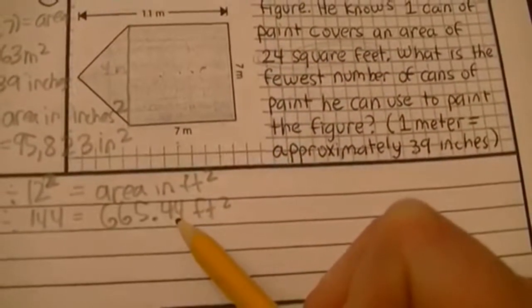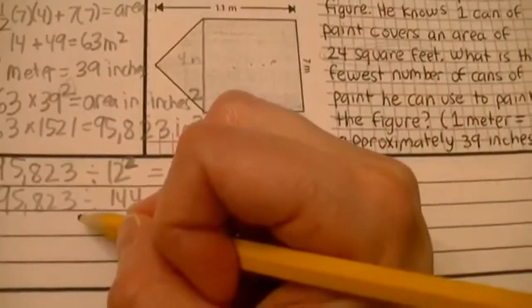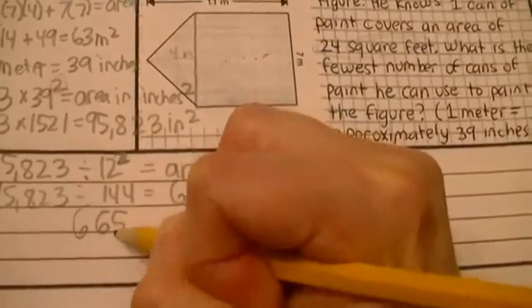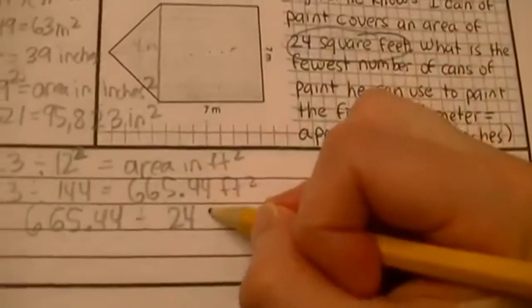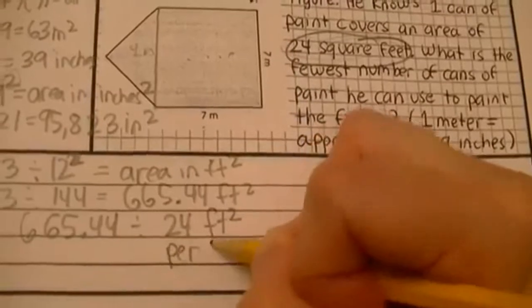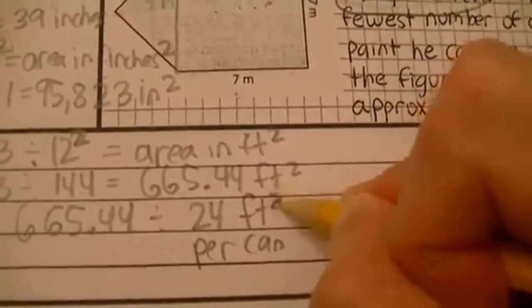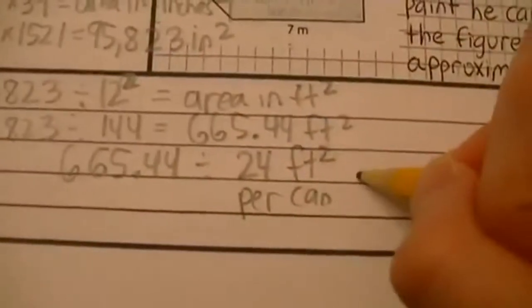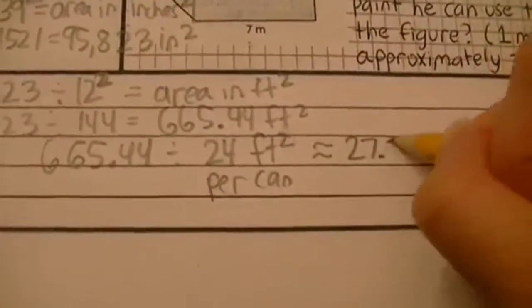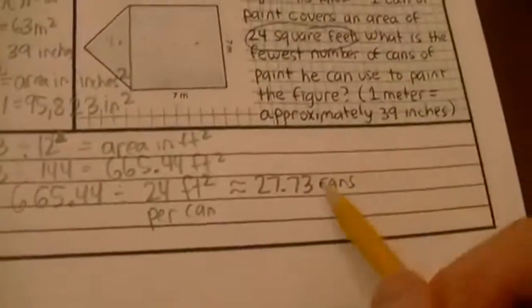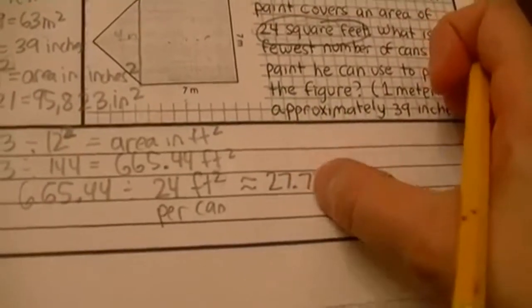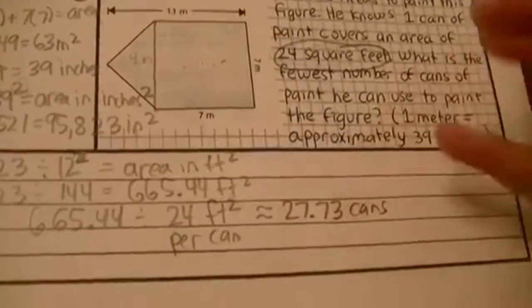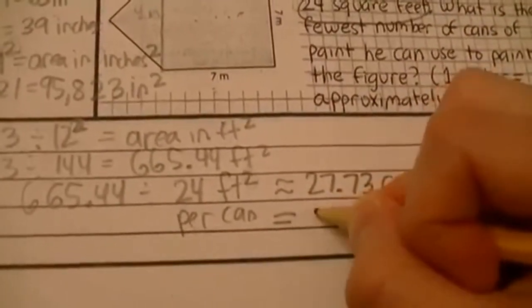The next thing I got to do to figure out how many cans of paint is, I need to divide it by 24 feet squared. Divided by 24. And look, it's already in square feet per can, so I don't have to square this. It's already in the squared units. So when I divide that, I get approximately 27.73 cans. But you can't have 0.73 of a can. If he only had 27 cans, he couldn't finish the job. He needs 0.73 more of a can to finish the job fully. So when he's going to the store, he's going to have to buy 28 cans.